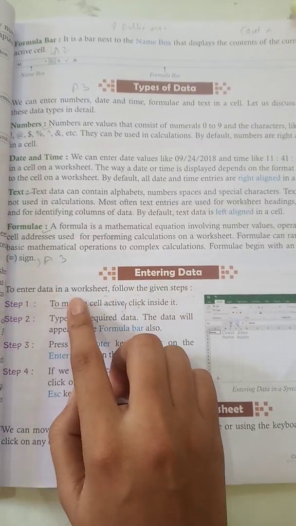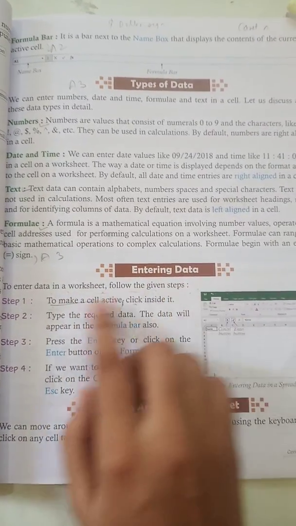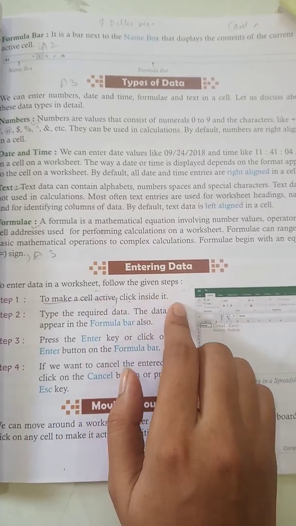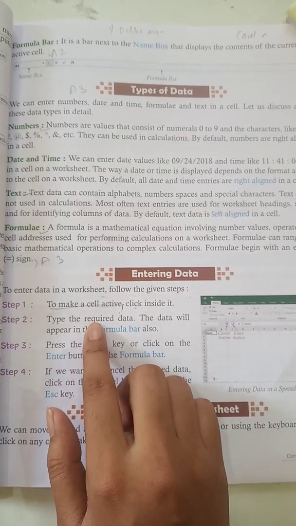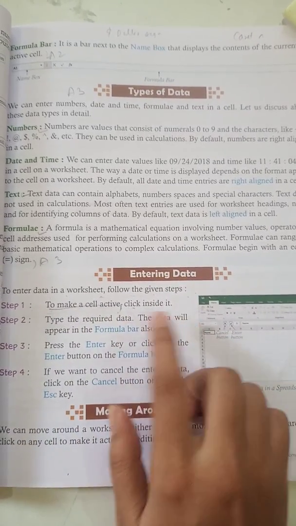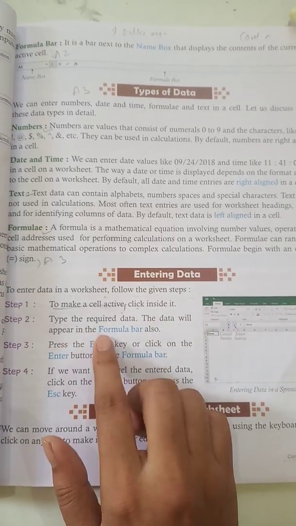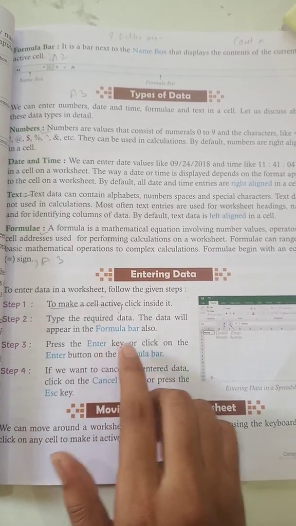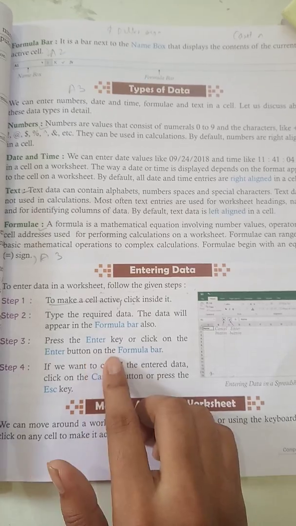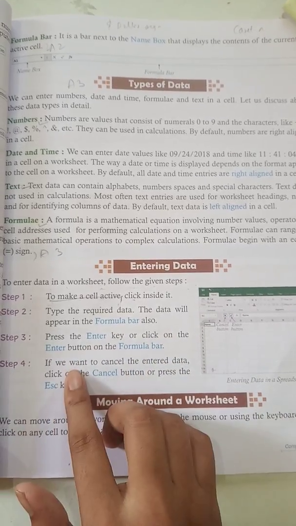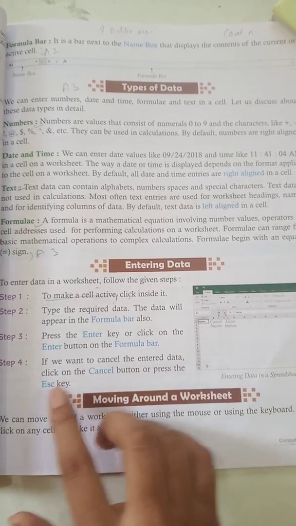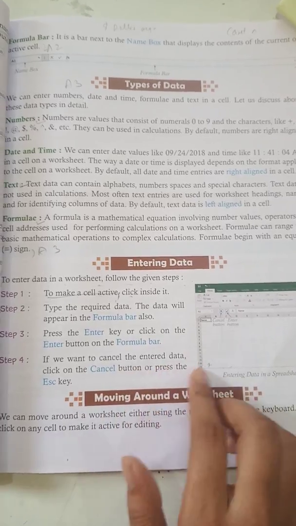Entering data. To enter data in a worksheet, follow the given steps. Step 1. To make a cell active, click inside it. Step 2. Type the required data. The data will appear in the formula bar also. Step 3. Press the Enter key or click on the Enter button on the formula bar. Step 4. If we want to cancel the entered data, click on the Cancel button or press the ESC key.